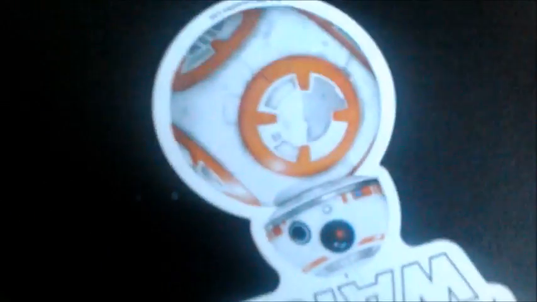Here it is, Tony Hawk Pro Skater 3. Let me let that focus for a second. Okay, I guess it's not going to focus. But yes, this is the actual copy of the game. No scam. And, BB-8. So yeah. And back to the video.